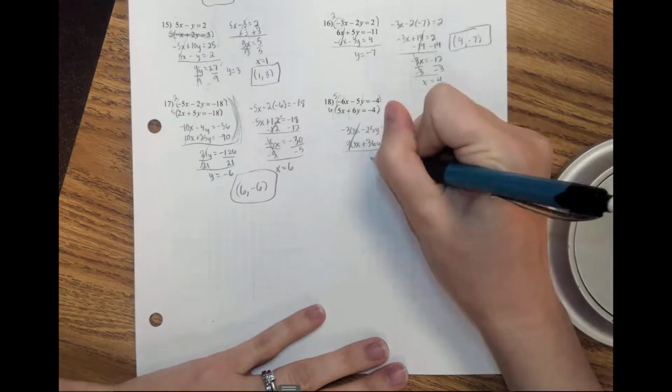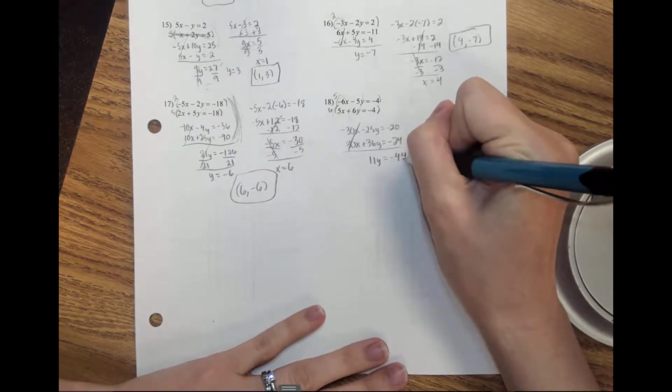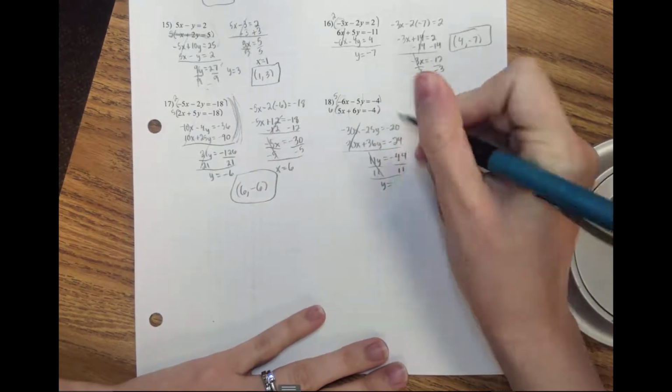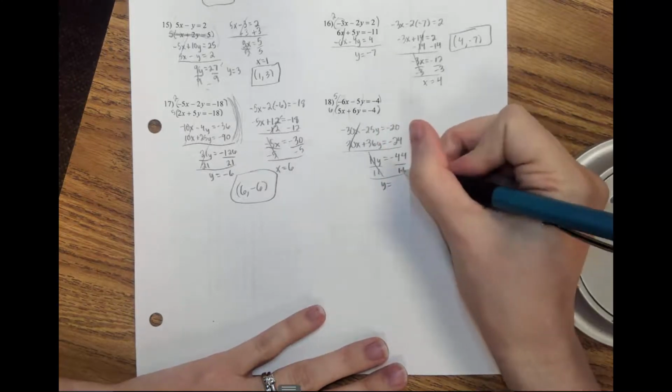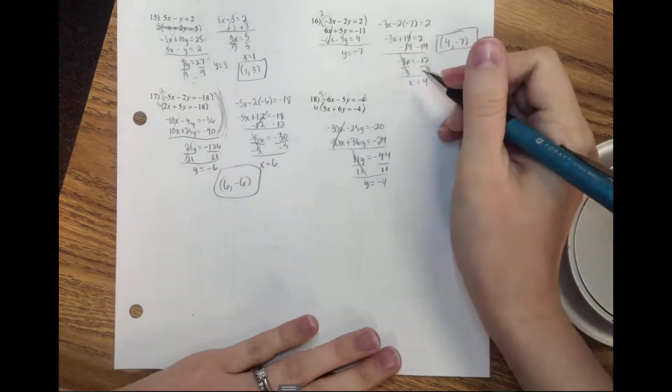So my x's cancel, I get 11y equals -44, which, 11 is one of the nicest numbers to divide into things. So we get y equals -4.